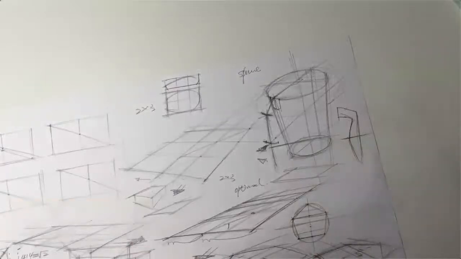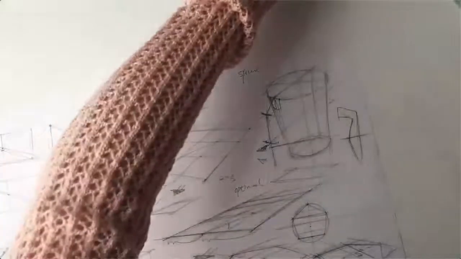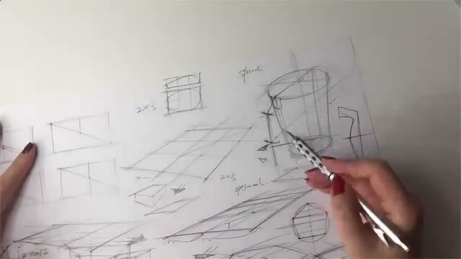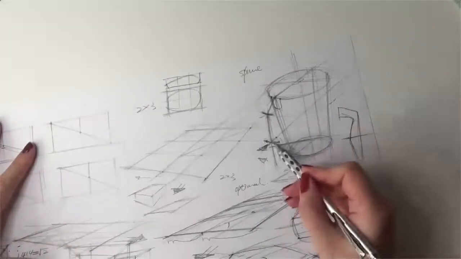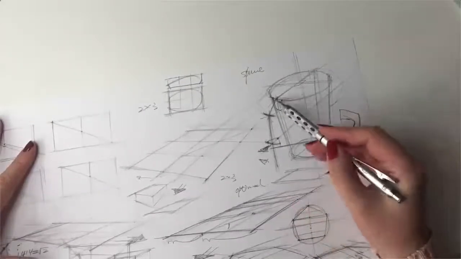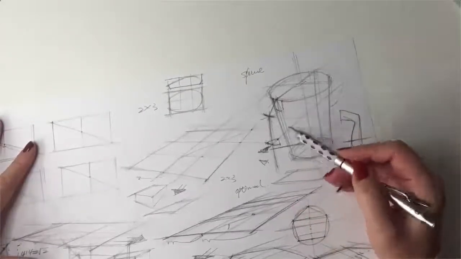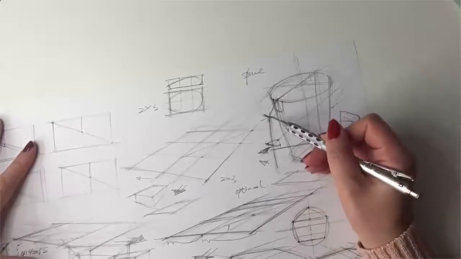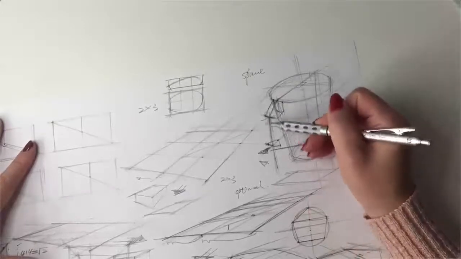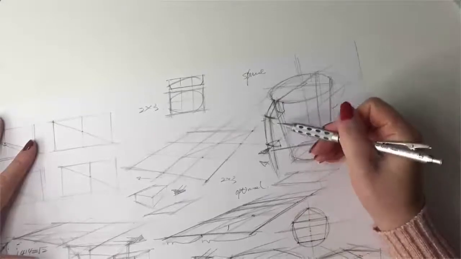Okay, hold on a second. So this is the central point. Now that is a plane. You have this plane here, you have this plane, and then we just need to imaginarily connect them.